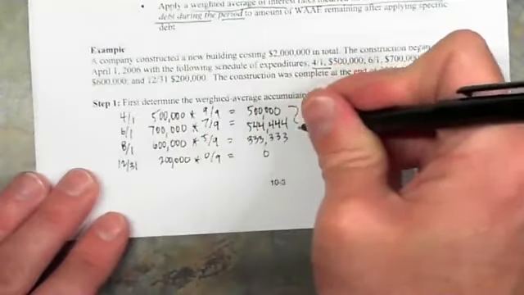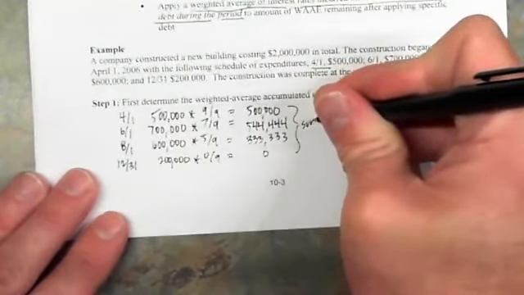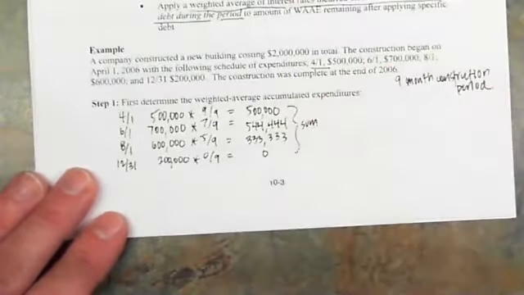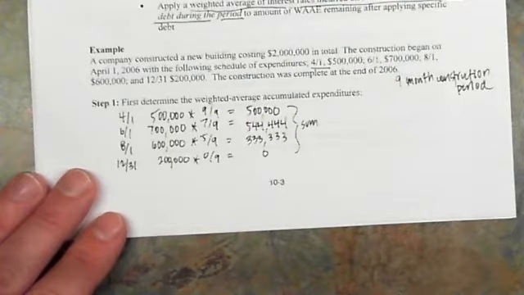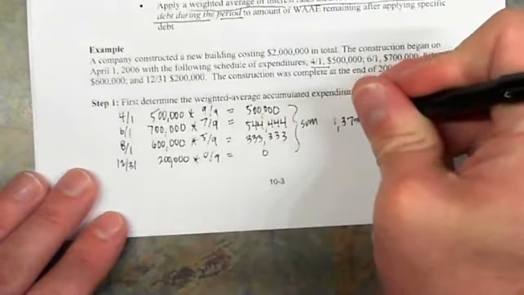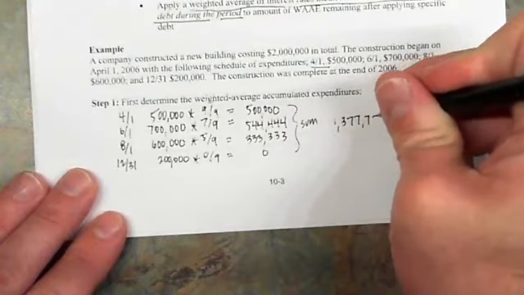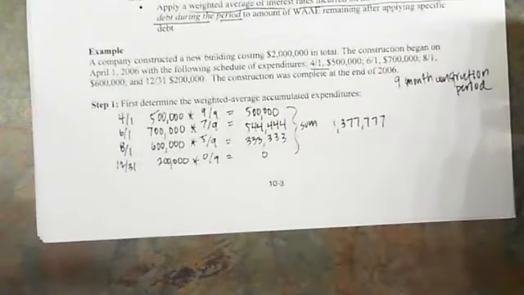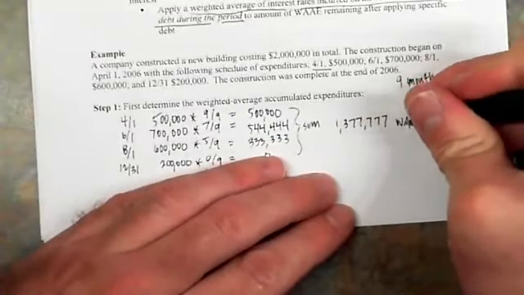And then all we do is accumulate these, sum them. So 333,333 plus 544,444 plus 500,000 gives me 1,377,777. Okay? So that is my weighted average annual expenditures.